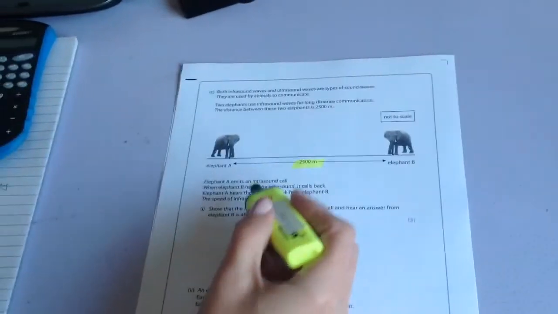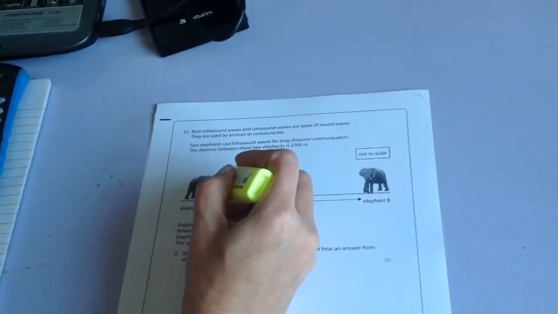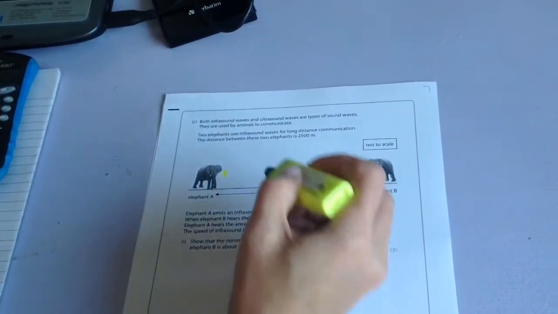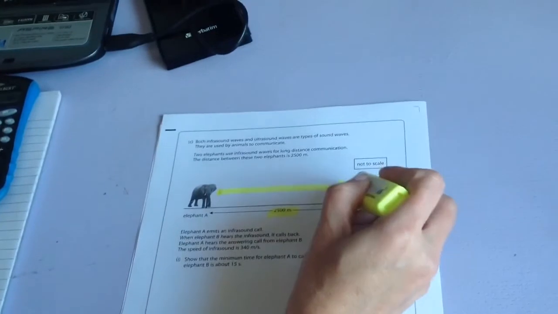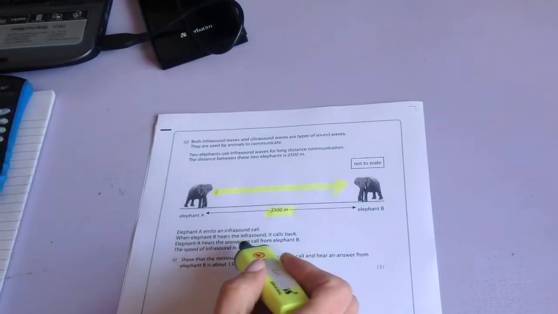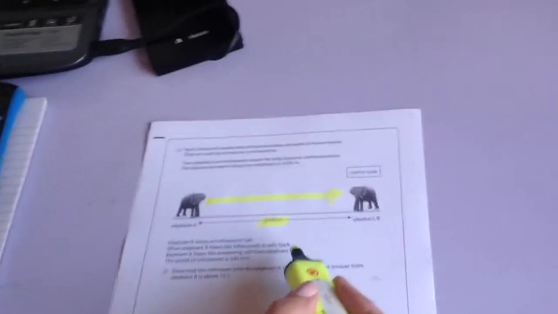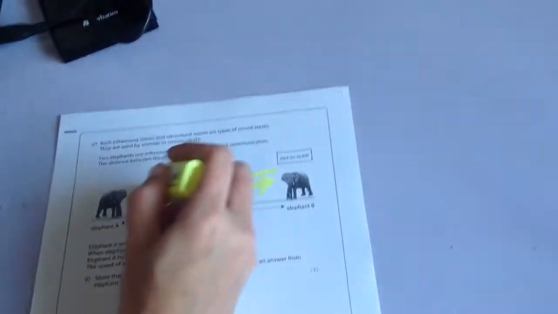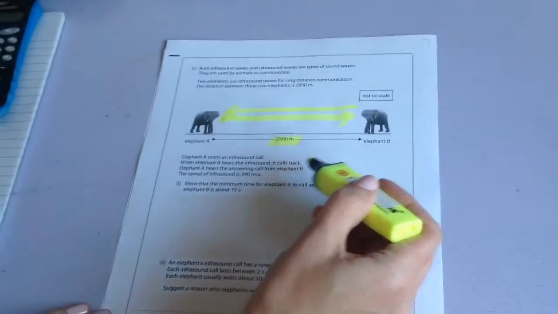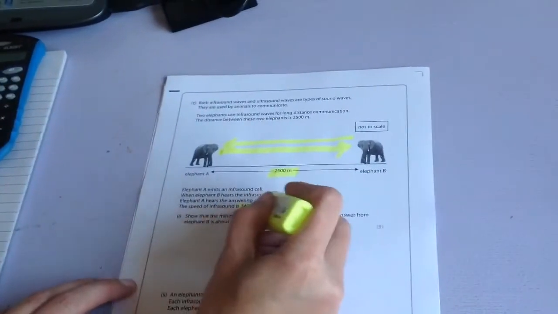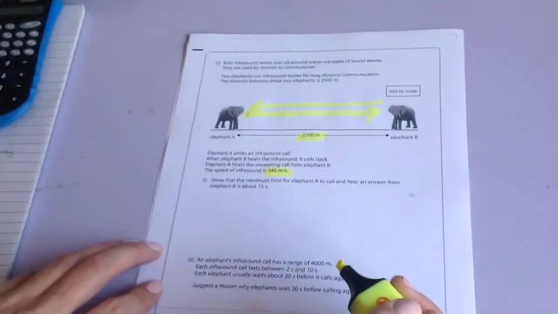Elephant A emits a sound. That was my elephant sound. This sound is going to then travel to elephant B. Boing. The elephant hears the sound and it calls back. That was not a great elephant sound, but it was an elephant sound. And the speed of the sound, we're told, is 340 metres per second.